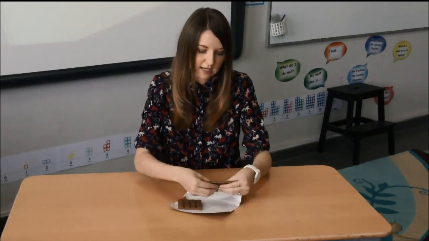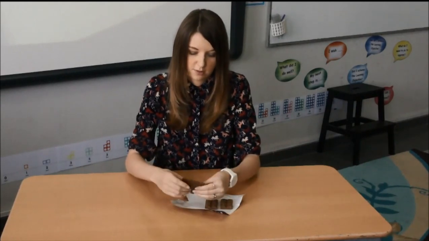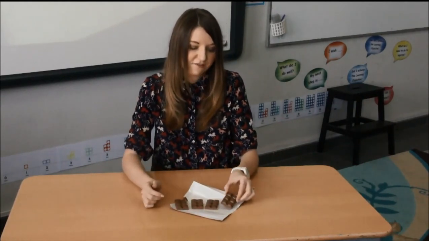Nice easy way to find a quarter: you've got your half, half it again. So I would then snap the half to make quarters, and the same with the other piece. And if your children know or calculated that there would be 6 pieces of chocolate in a quarter, then you can turn it into a game and they can perhaps eat those pieces of chocolate.